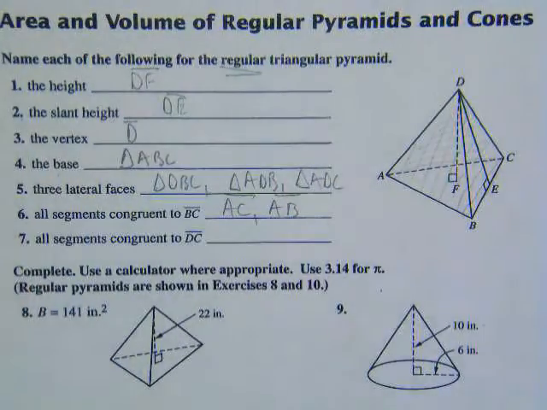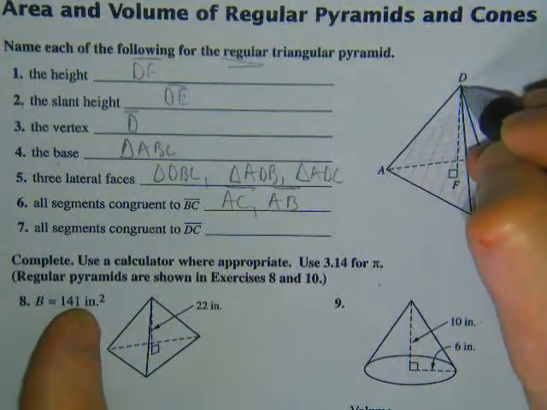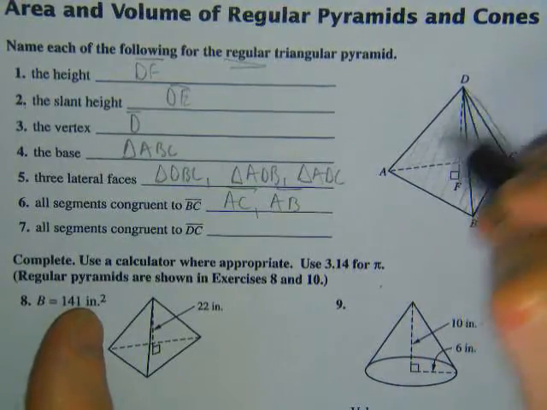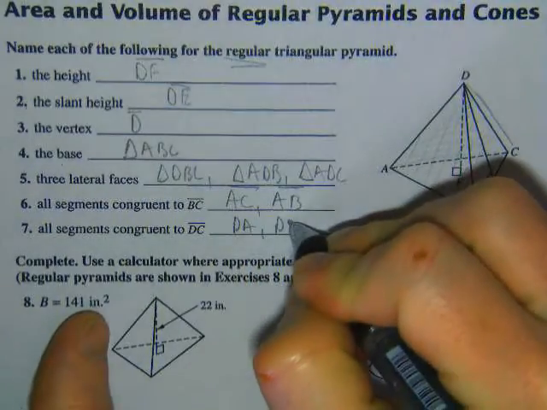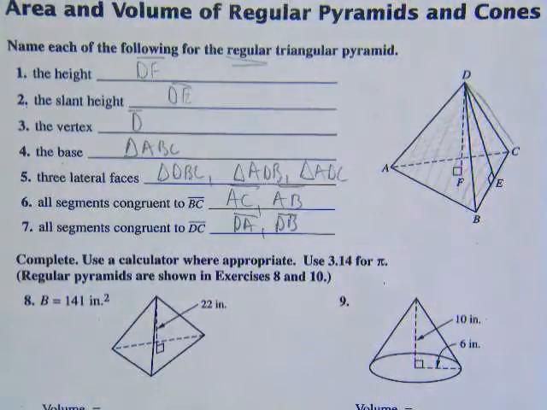Segments congruent to DC. So again, it's regular, so we've got the vertex right in the middle. So DC is here, and all the same ones are DA and DB. Alright, so that covers that.